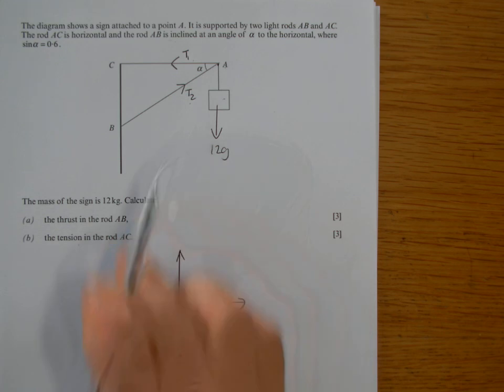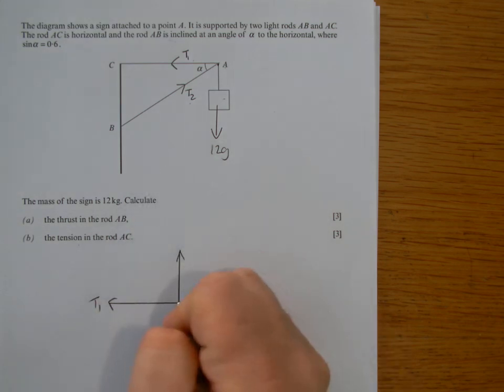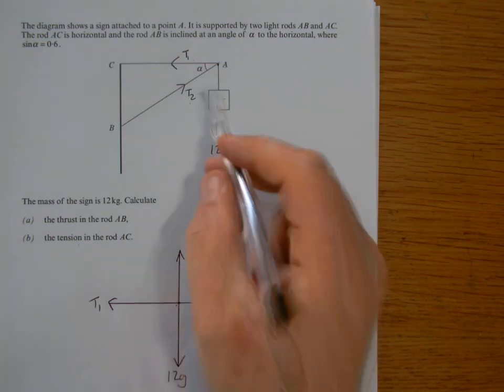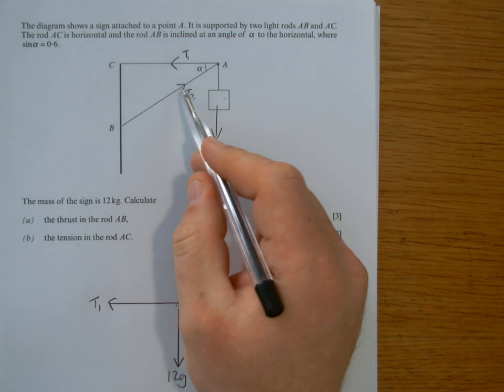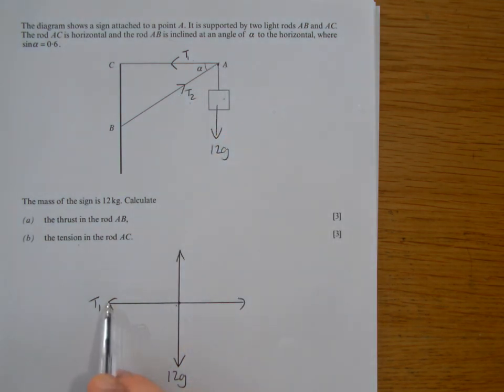And you notice with our force diagram, all the forces must act away from the point. But here this thrust is pushing towards it. Now we can't have an arrow going inwards in terms of resolving forces.